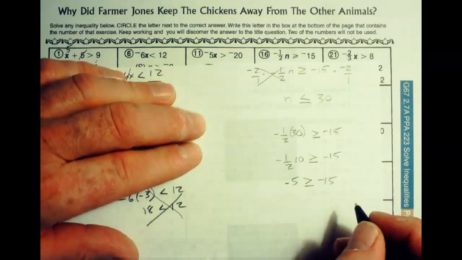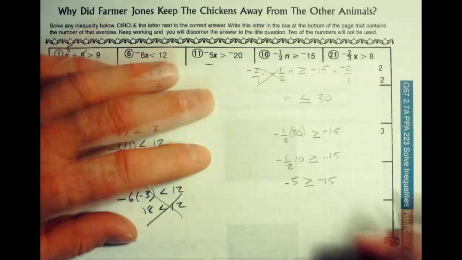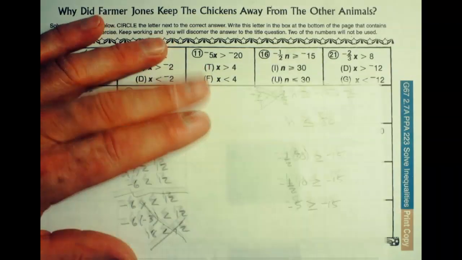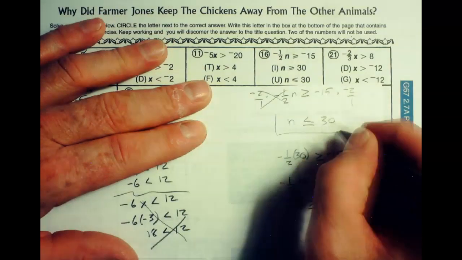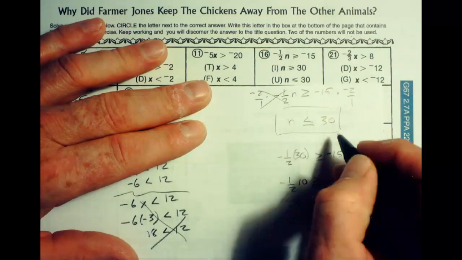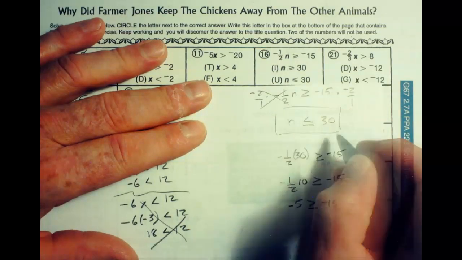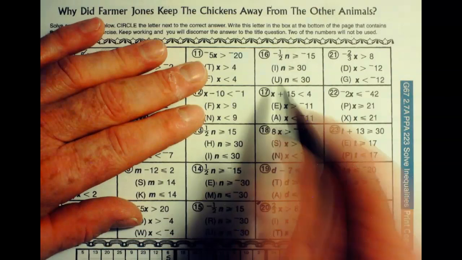It's less negative. So there we've worked a couple of those problems, and you can look at your answers and figure out which one. Here was the way we solved it. When we multiplied, because we flipped the sign, it's less than or equal to 30. So 16 is going to be u.